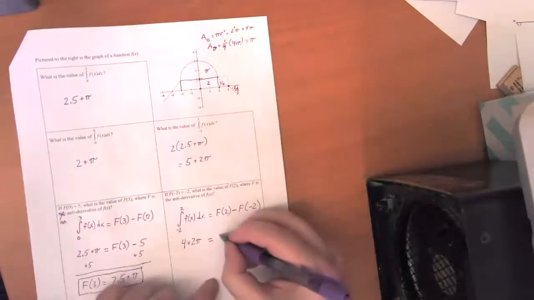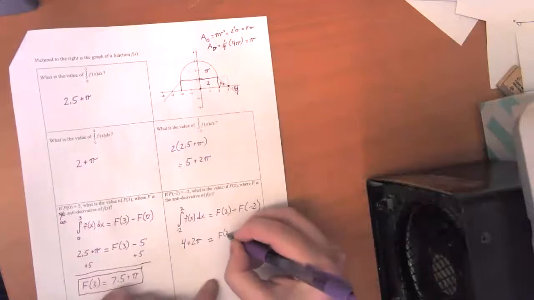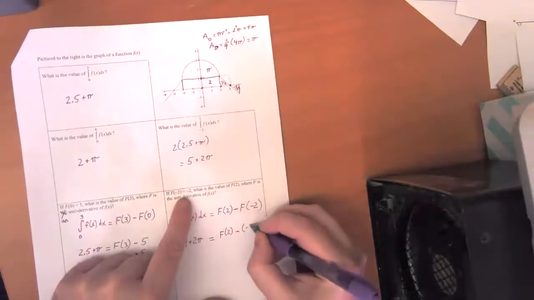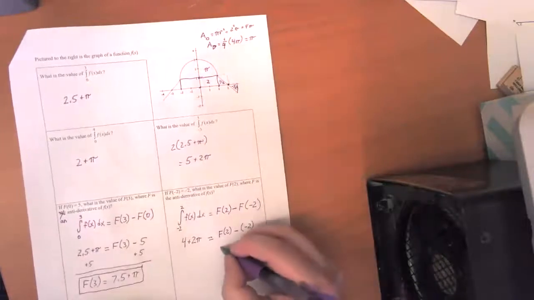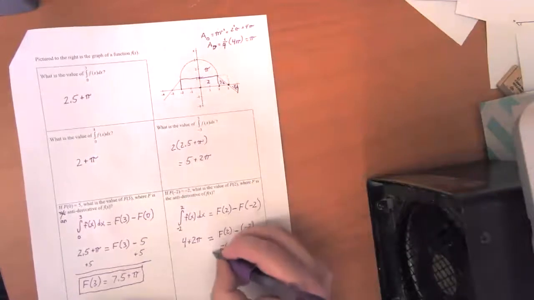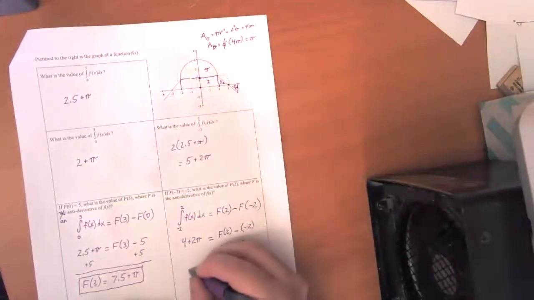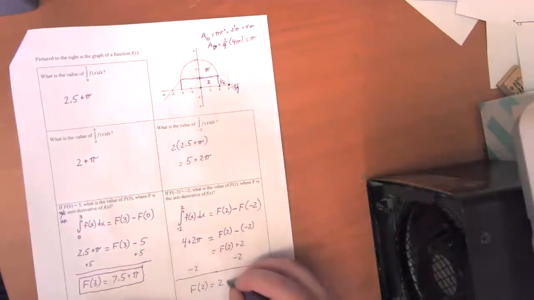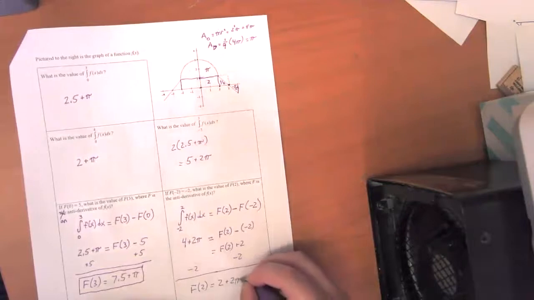Big F of 2 is what we want to solve for, and big F of -2 is something they already told us. All right, so once again, we isolate big F of 2, and we get that that's equal to 2 plus 2 pi.